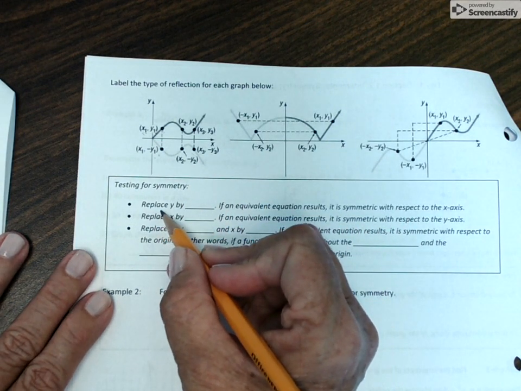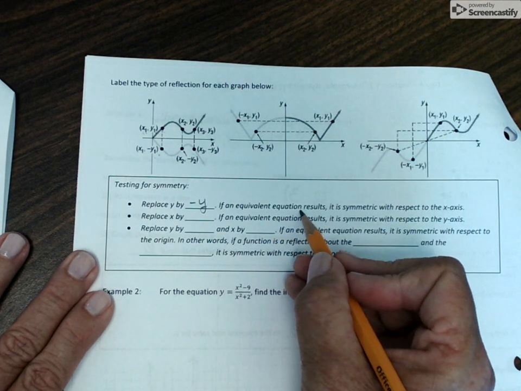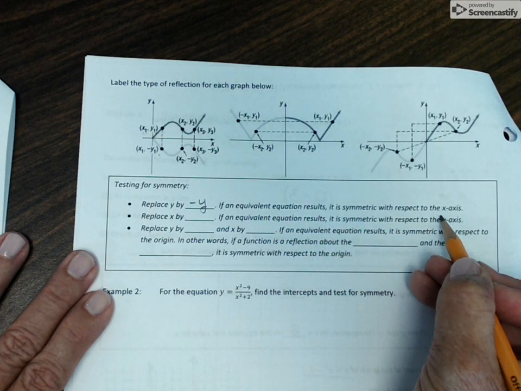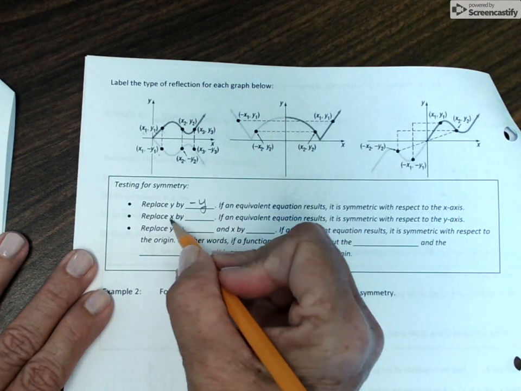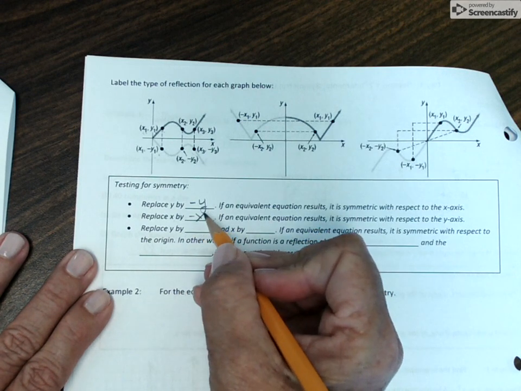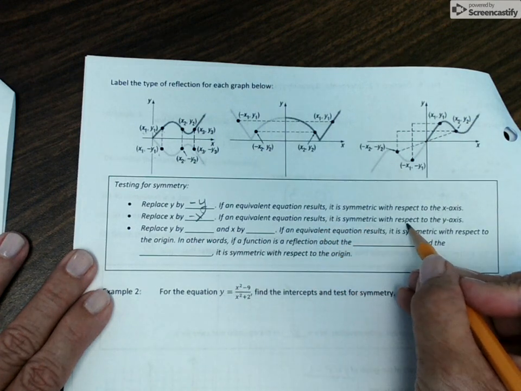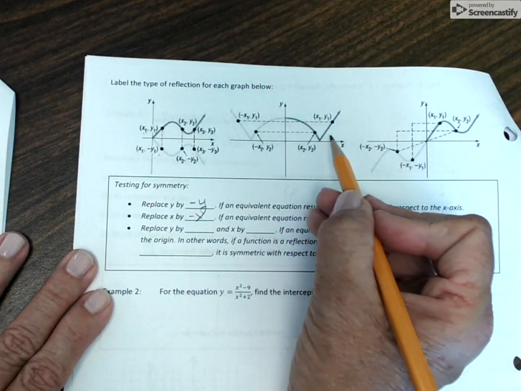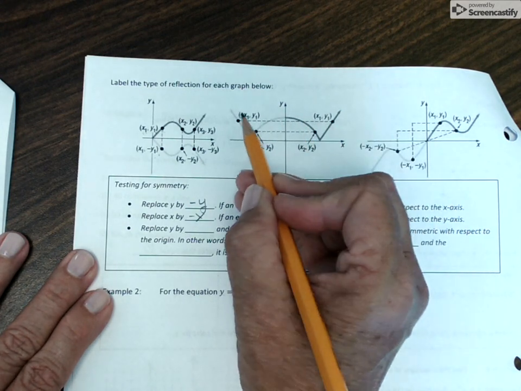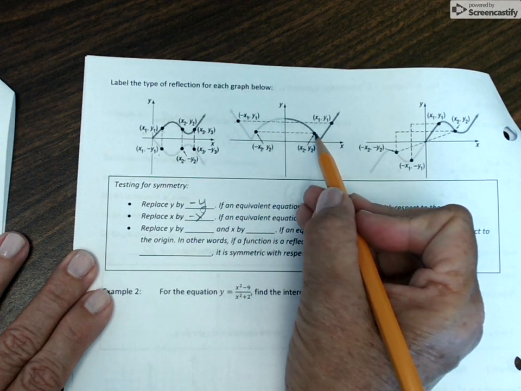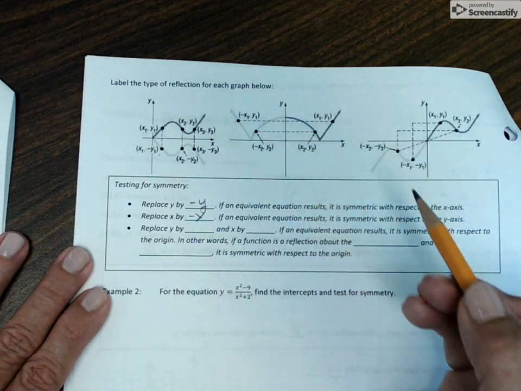So you replace the y by negative y. If you get an equivalent equation, that means it's symmetric with respect to the x-axis. When we replace x with negative x, and the equation is equivalent to our original one, that means it's symmetric with respect to the y-axis. So here's an example. If we had this point x1, y1, if it's symmetrical about the y-axis, we'll have this point, a corresponding point. The x values have opposite signs, the y values are the same.